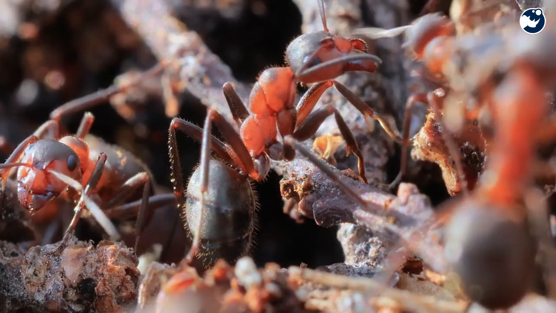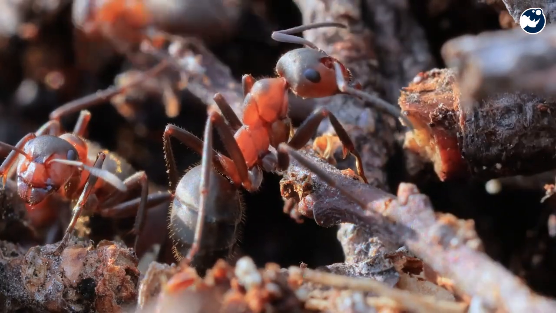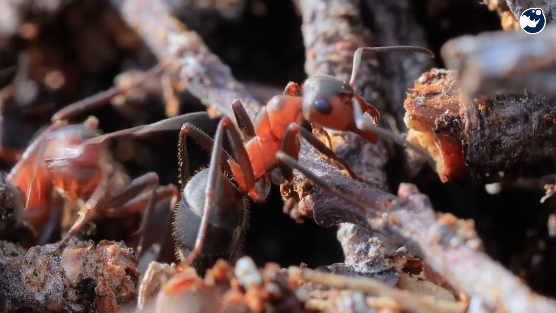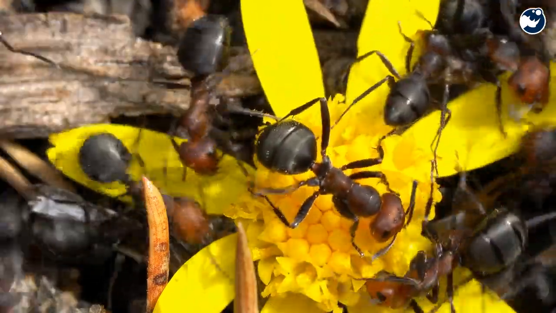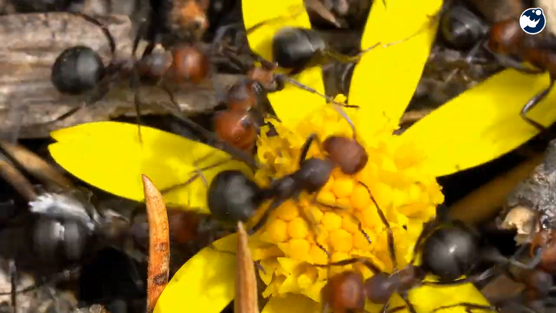Each ant follows a set of basic rules based on environmental cues and interactions with other ants. These rules allow the colony to function as a single, cohesive unit, without the need for central leadership. It's an efficient system where the whole colony benefits from the actions of each individual.